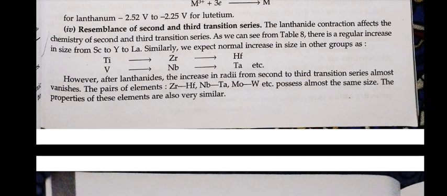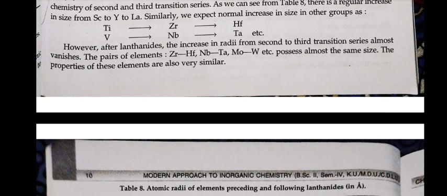Resemblance of second and third transition series. The lanthanide contraction affects the chemistry of the second and third transition series, as we can see from table 8. There is a regular increase in the size from scandium to yttrium to lanthanum. Similarly, we expect a normal increase in size in other groups such as titanium, zirconium, hafnium, vanadium, niobium, Ta. However, after the lanthanides, the increase in the radii from the second to the third transition series almost vanishes.